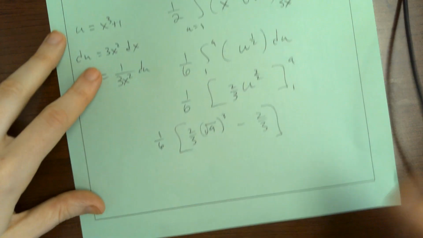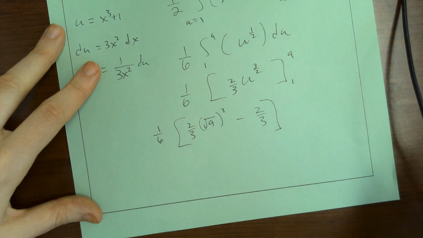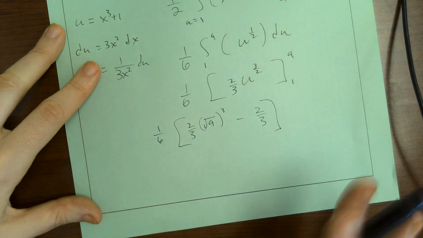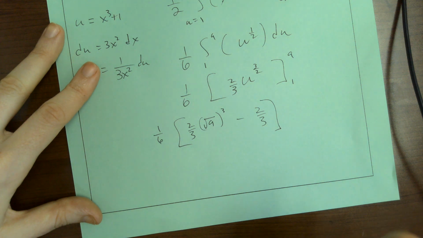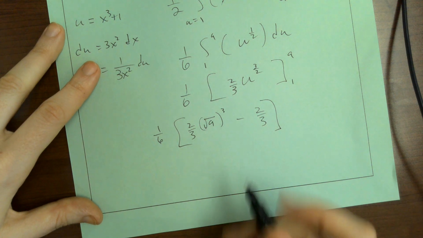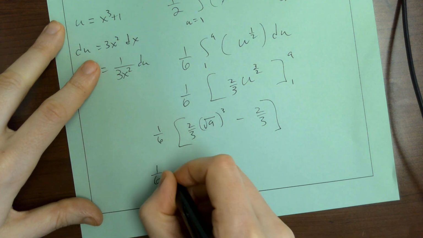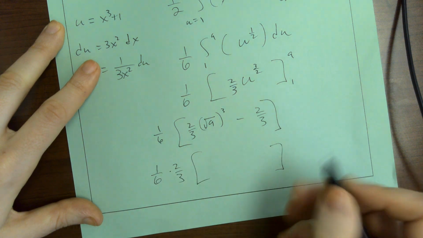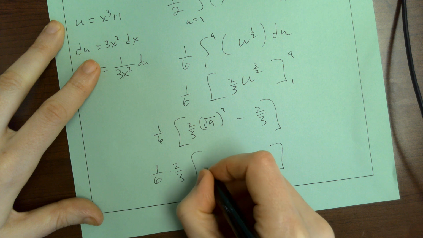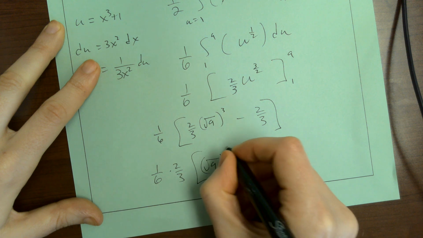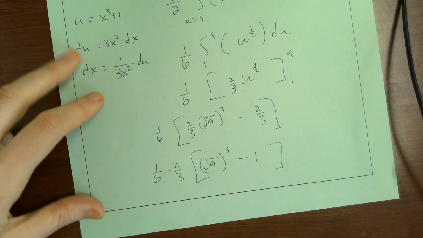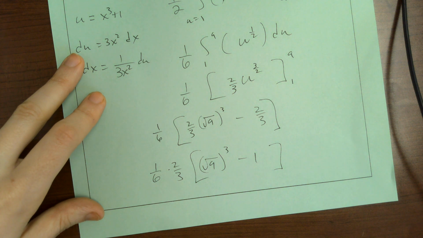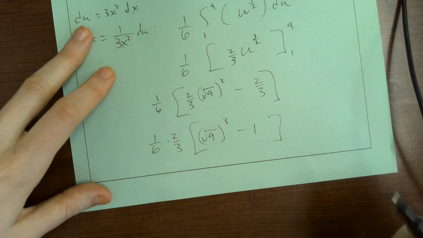Now, from here, guys, you've got to do some arithmetic. You don't need to do what I'm about to do, but it saves me energy if I just factor out the 2/3. And then that way I have the square root of 9 to the 3rd minus 1. If you feel like you might mess that up, then maybe don't do that. Just be more traditional about it.